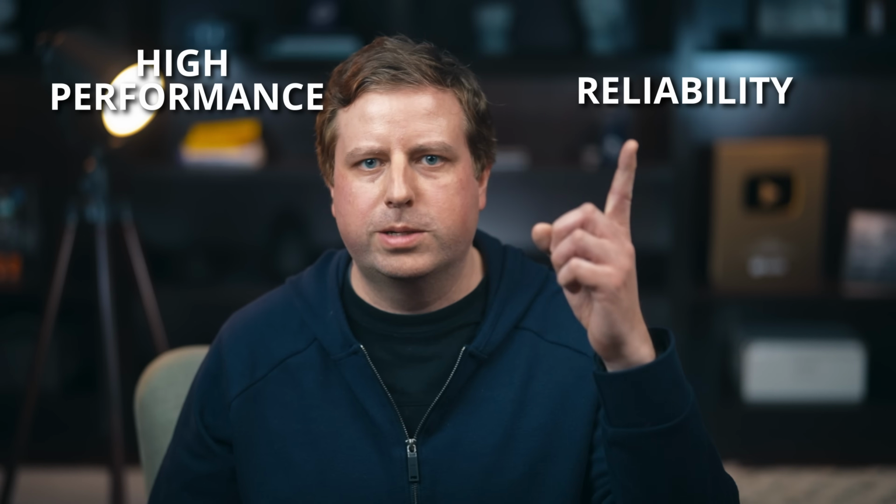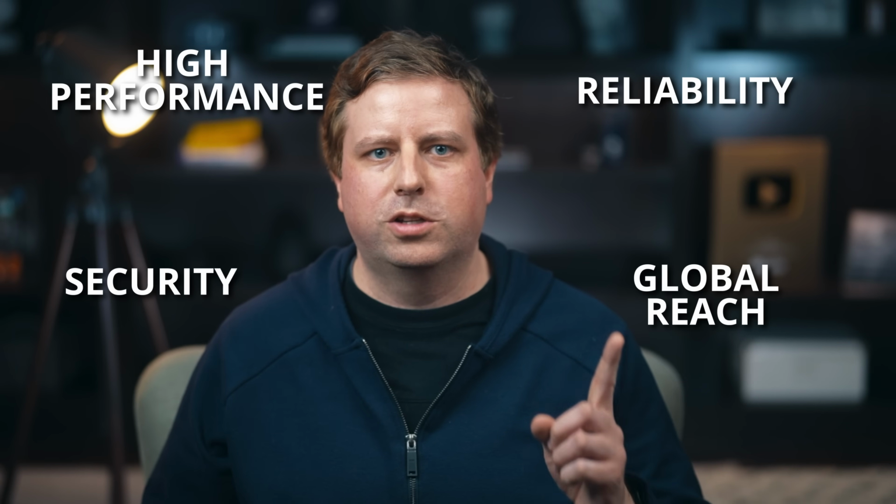With AWS, your applications automatically benefit from high performance, reliability, security, and global reach. You'll also have access to an ever-expanding catalog of services, including cutting-edge AI and machine learning options.